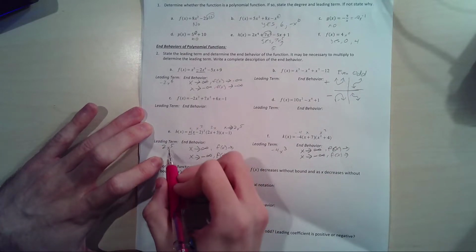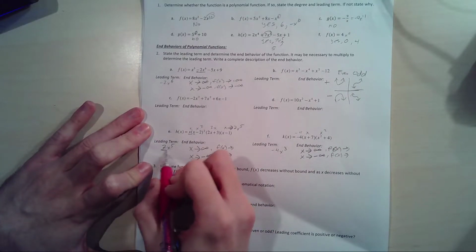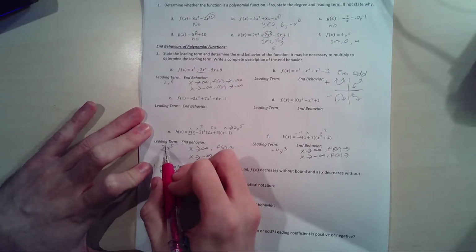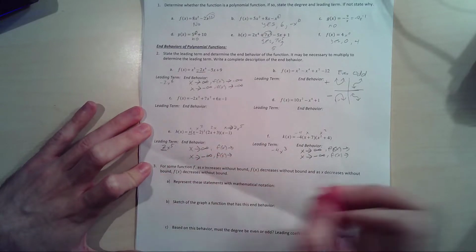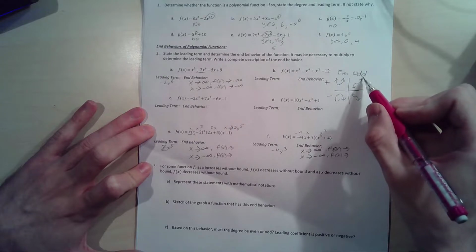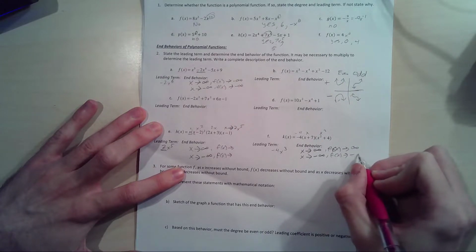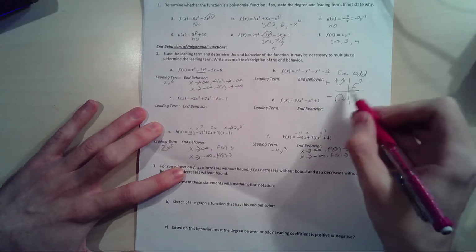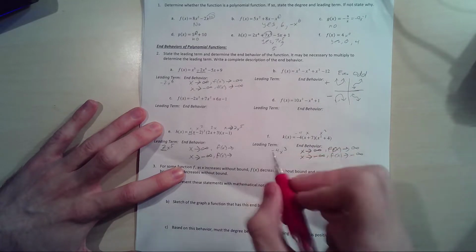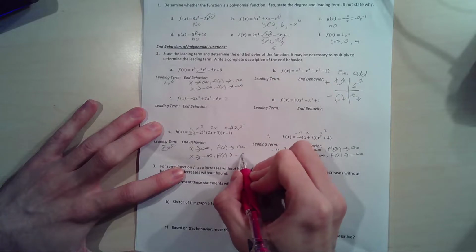We have a positive odd. Please note, even though this is an even number, it doesn't matter. It is a positive number, odd exponent. Positive odd exponent, it goes up on the right-hand side, and it goes down on the left-hand side. Oh, I wrote that in the wrong spot. Oh my gosh. This guy is actually the upside down of this.